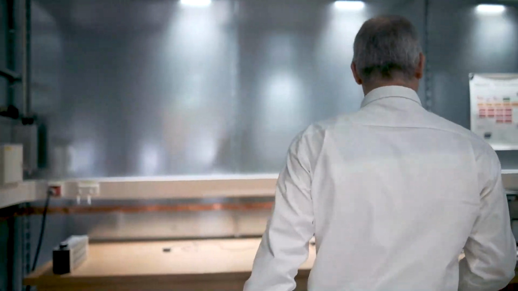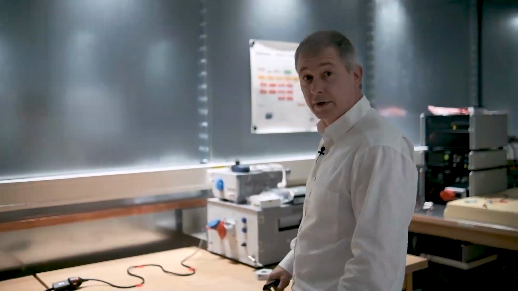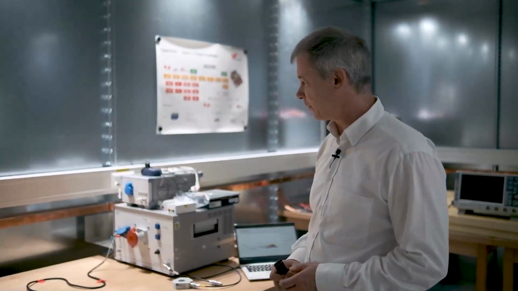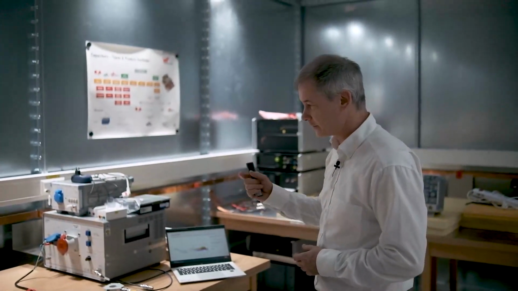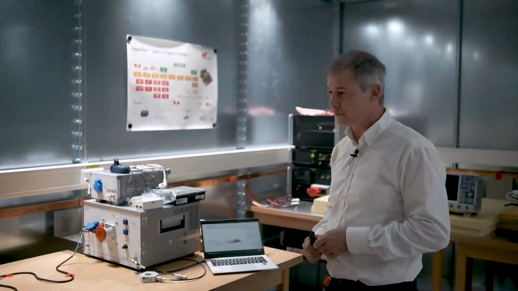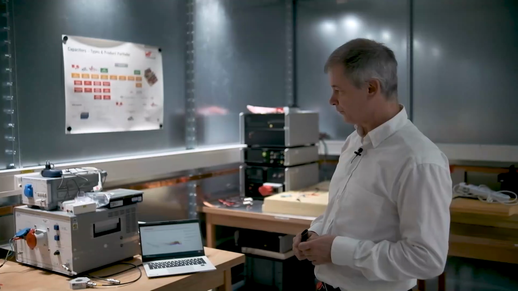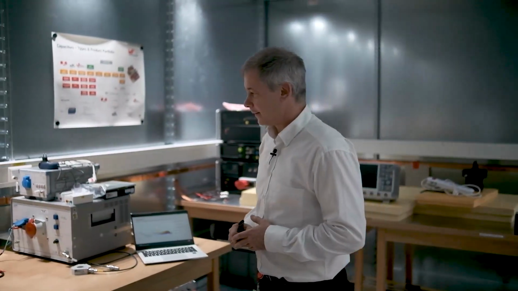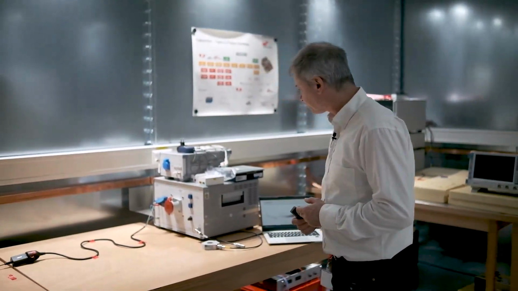Welcome to our EMC lab. As Christian said, I will show you the measurements for the Qi2 transmitter, and we start with the conducted emissions like CISPR 16, and we use the borderlines of CISPR 32 for commercial environment.